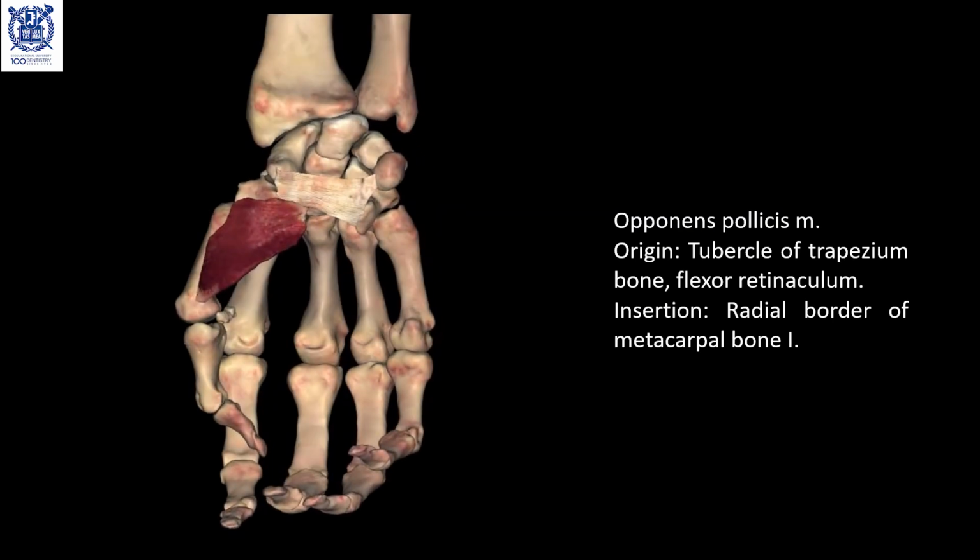Let's begin with the lateral volar muscles. The first one is the opponens pollicis muscle. Origin, tubercle of trapezium bone and flexor retinaculum. Insertion, radial border of the first metacarpal bone.